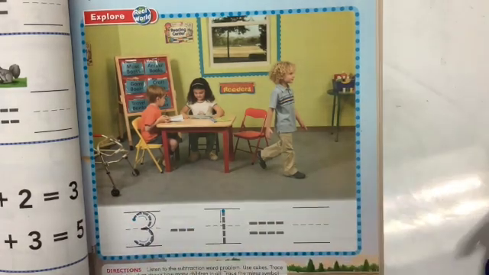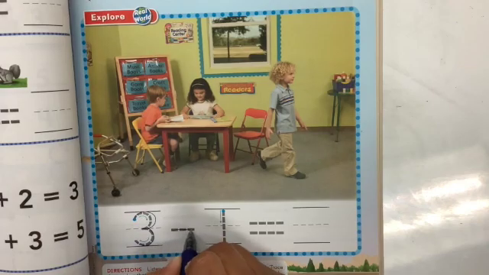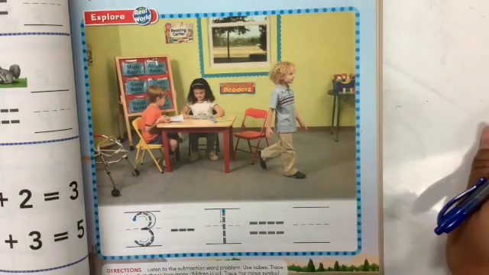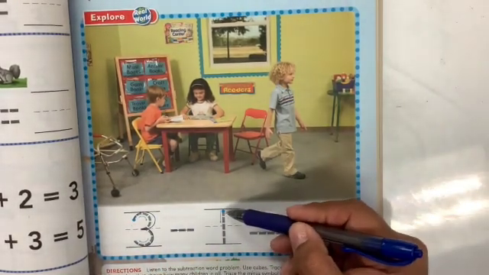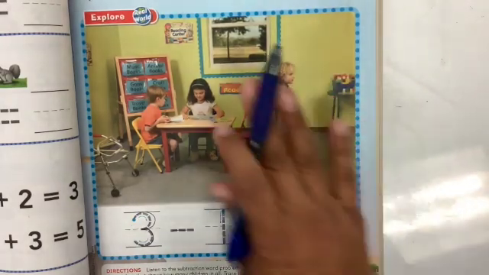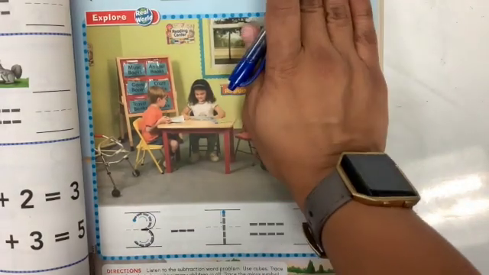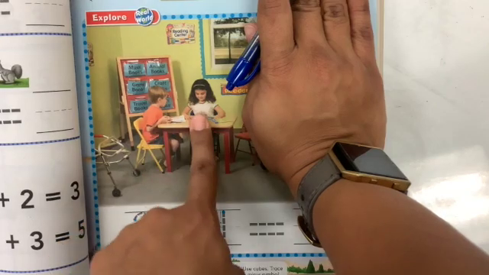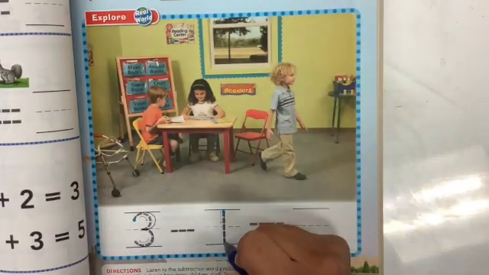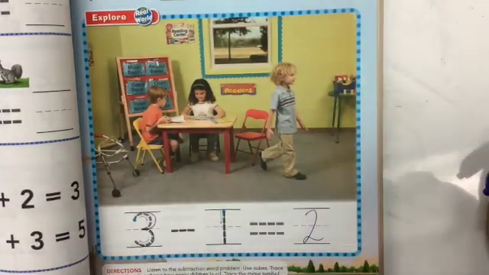So if you notice, the book already did this for you. You put 3. And because we're subtracting, you're going to take it away. And you're going to take away this one. So this one, bye-bye, he's leaving. So now how many are left? 1, 2. So we take away 1, and so we are left with 2.